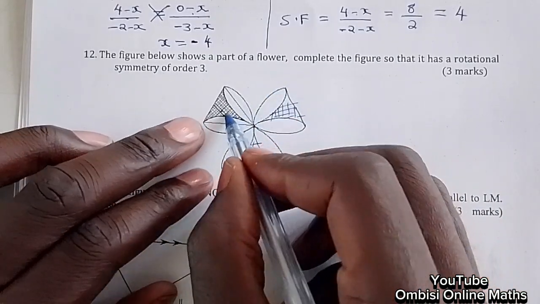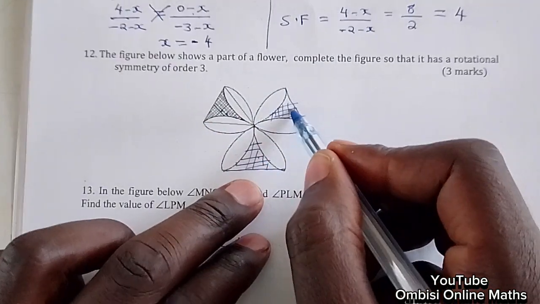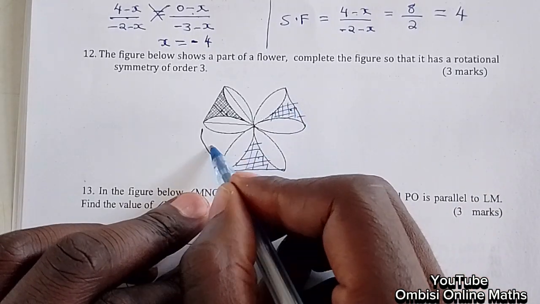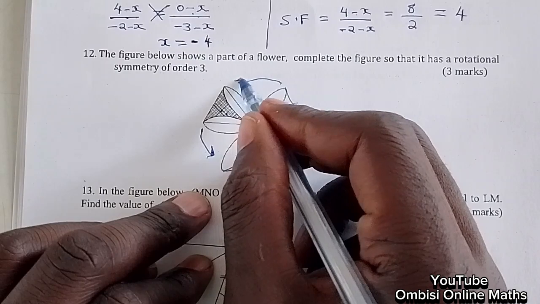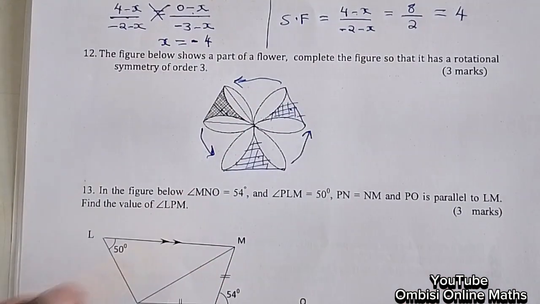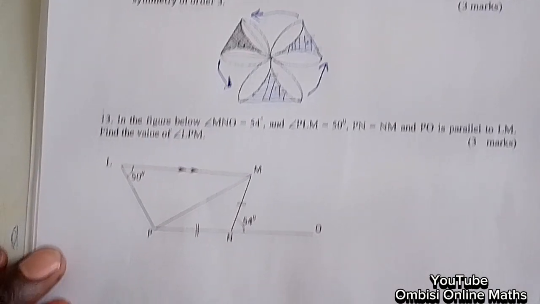Then rotate back to where it was. So basically it's supposed to shade here and shade here, because it is the first rotation, the second rotation, then the third rotation, it will come back to where it is in that same spot. That is a rotational order of 3.